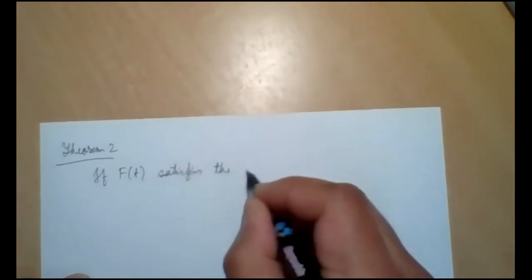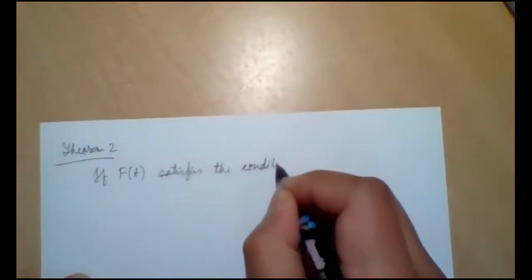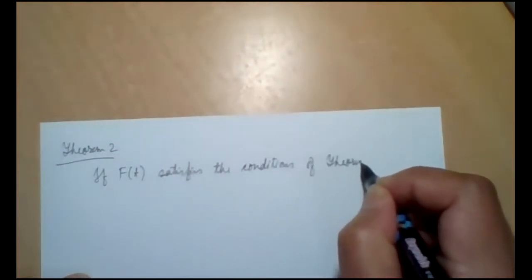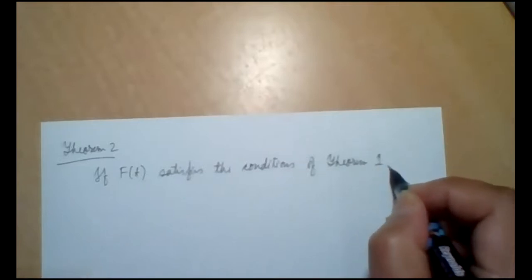Theorem 2 says that if f of t satisfies the conditions of theorem 1, then, so what are the conditions of theorem 1?